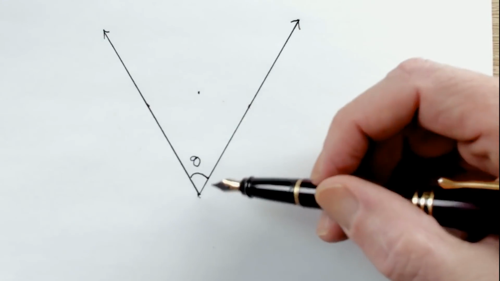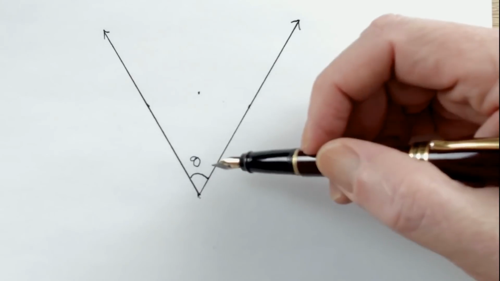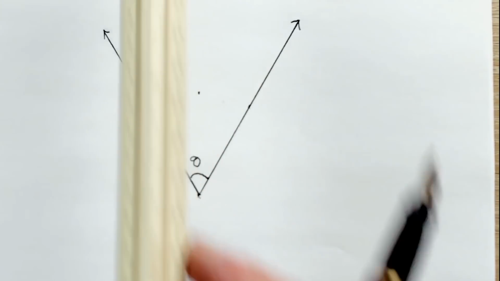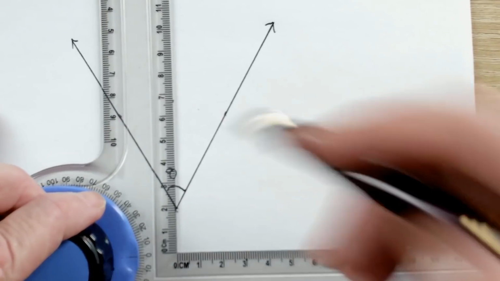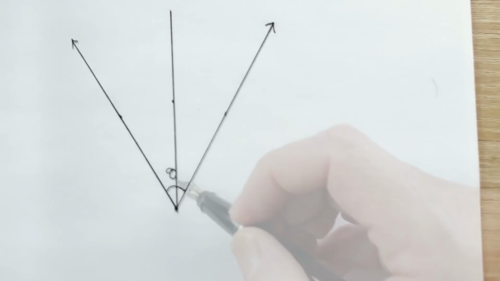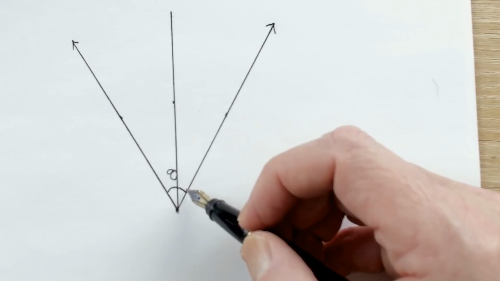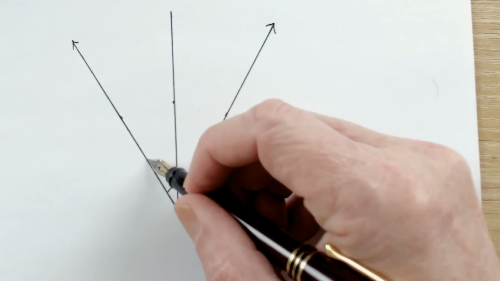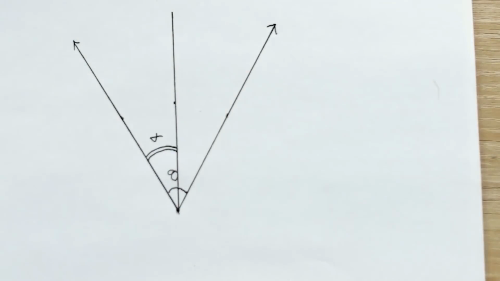Now, in order to find angle theta, what we can do is use a little bit of trigonometry and something called the Haversine Formula. The way the Haversine Formula works is that we divide this angle in half, right here. Even though we want angle theta, which is this entire angle here, we can solve for that half angle, and we'll call that angle alpha.